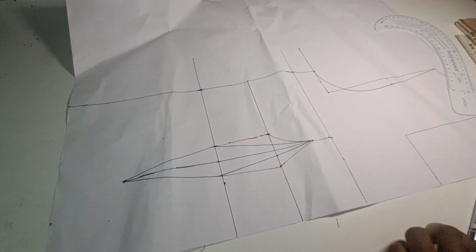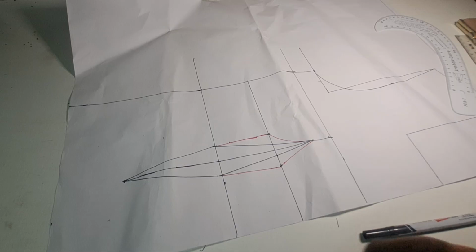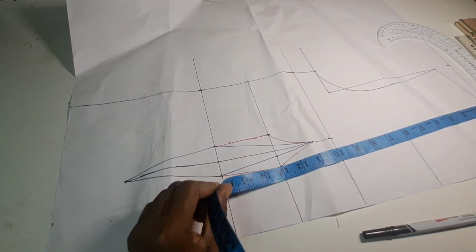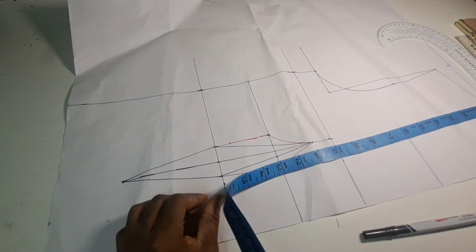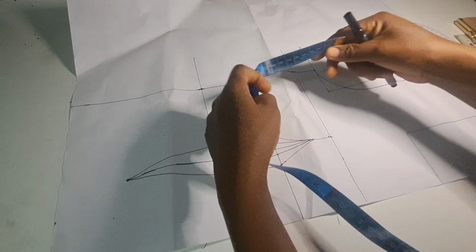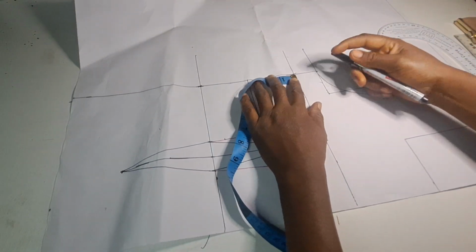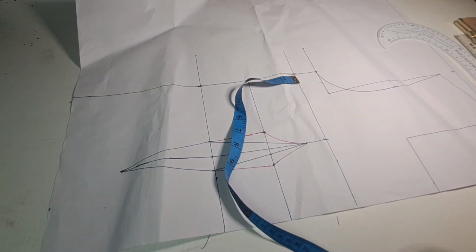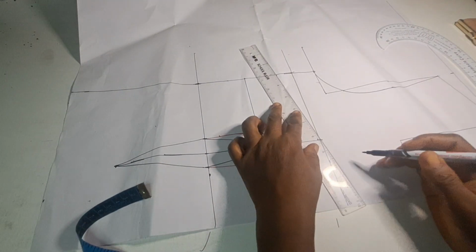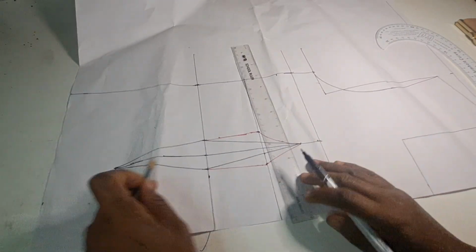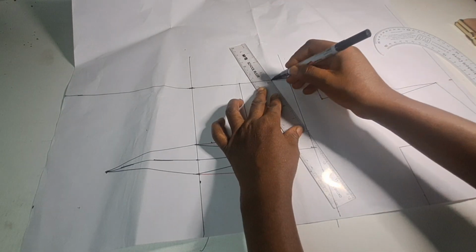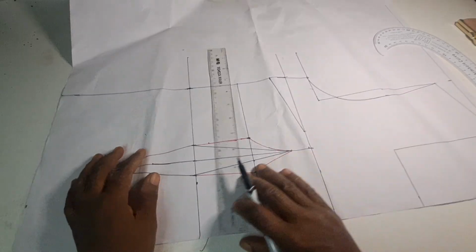Now remember I said my shoulder to waist is 16. So my shoulder to waist at the back is 15. So I have a difference of 1 inch. So the 1 inch is coming as my bust dart. So I'll come here and mark my 1 inch. So I'm going to connect this. Also the guideline is 1 inch before. So I'm going to connect this to this. So this is my bust dart.